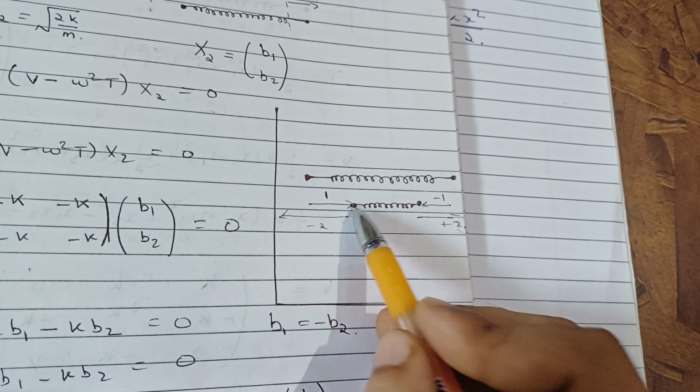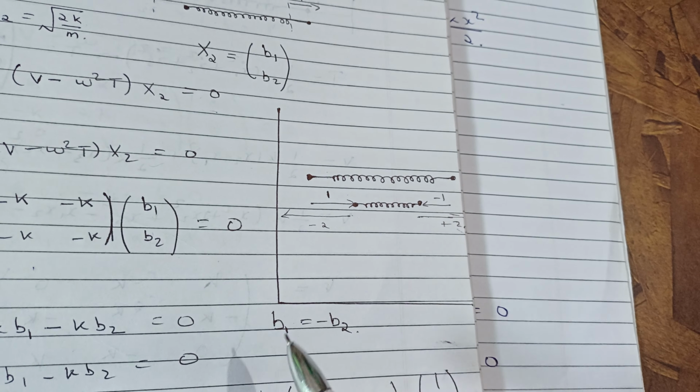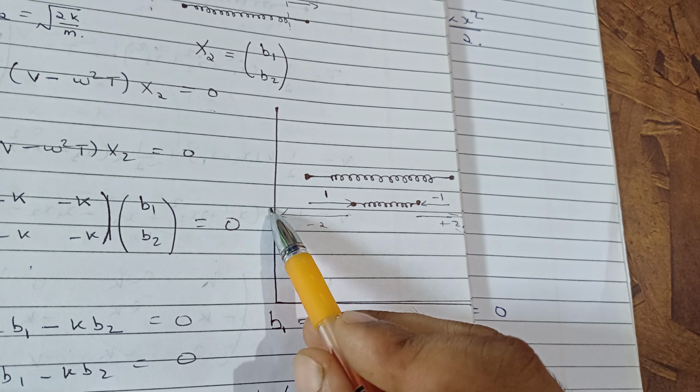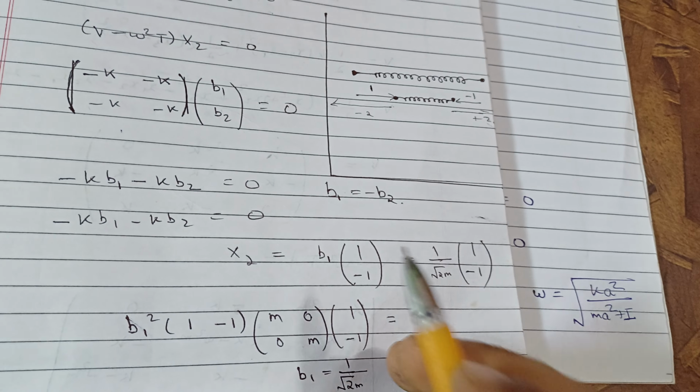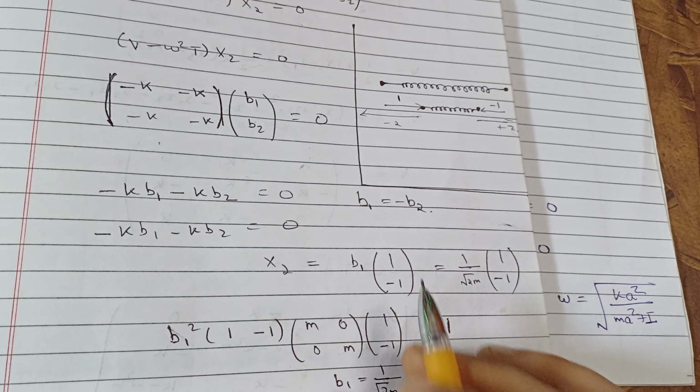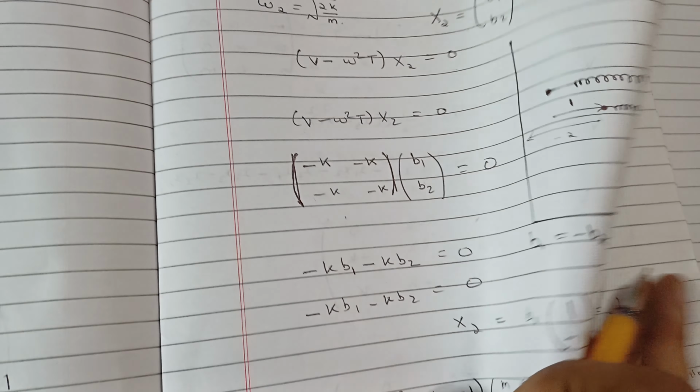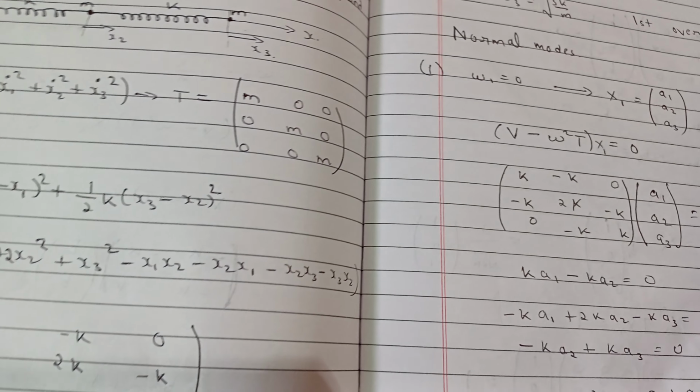If it is going 1 unit, the second one is also going 1 unit, but in the opposite direction. If it is going 2 units in this direction, it will go minus 2 units in this direction. So that's how you can see this mode. That is the meaning of mode actually. So you must know this thing. It can be asked in the question, the multiple choice, how the particles are moving.